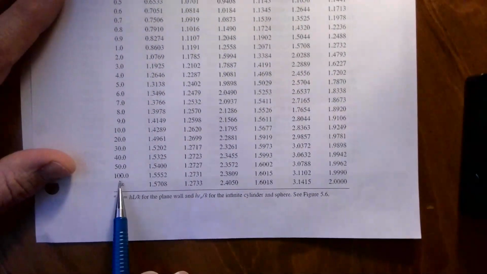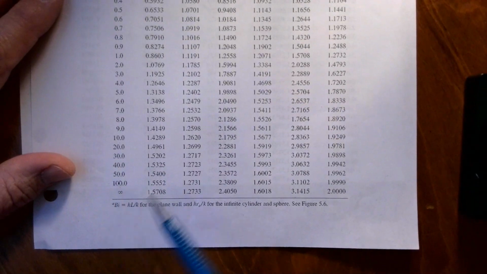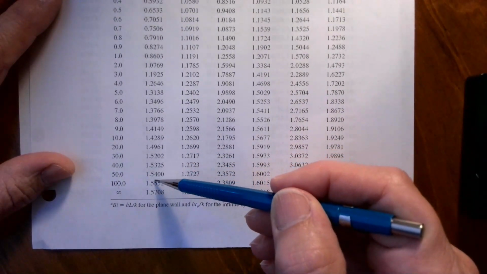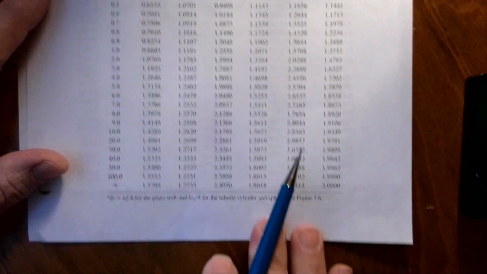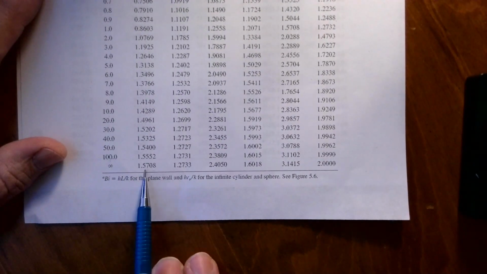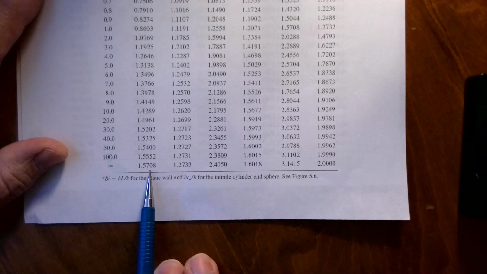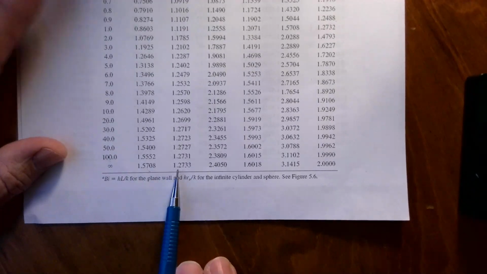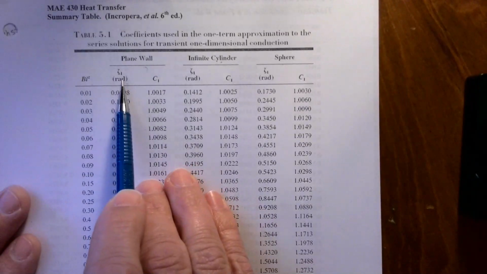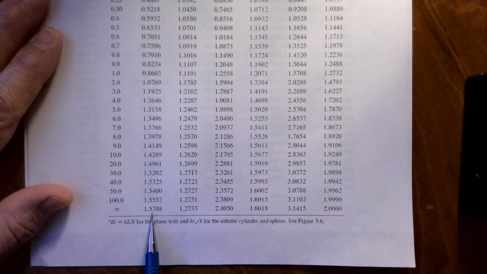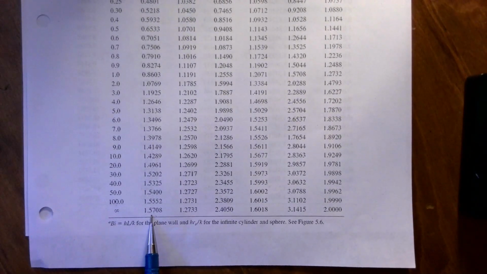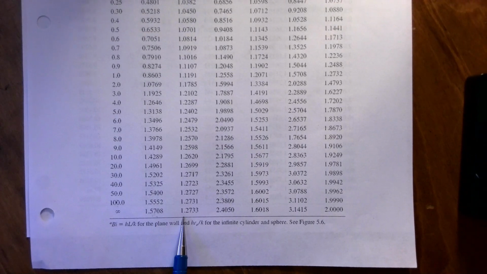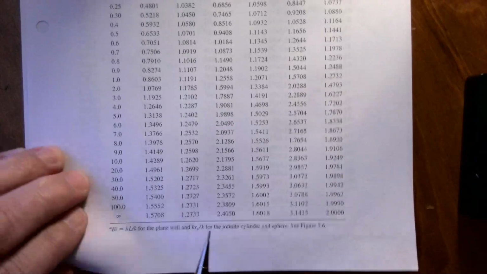As the Biot number gets larger, these numbers change less and less. As the Biot number goes to infinity, that looks like pi over 2 is probably what that one is. So these are the values that we want. This is zeta 1 in terms of radians, and C1. So zeta 1 is 1.5708, and C1 is 1.2733.